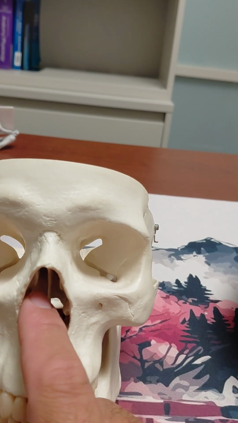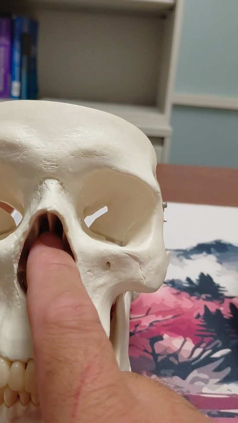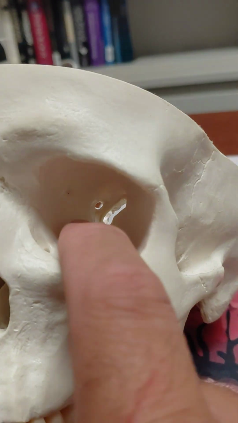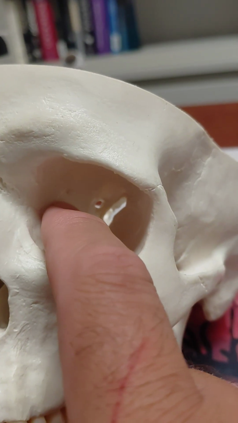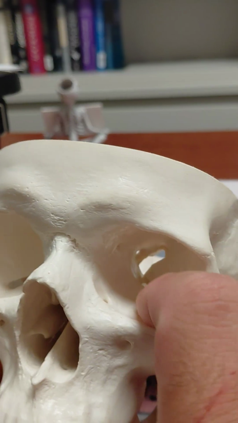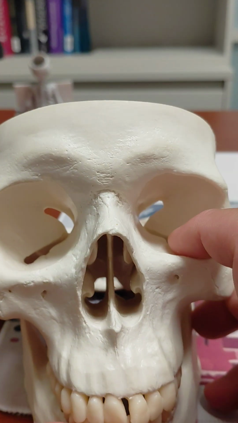The ethmoid makes all the structures inside the nasal cavity and makes a portion of that medial aspect of the orbital area.